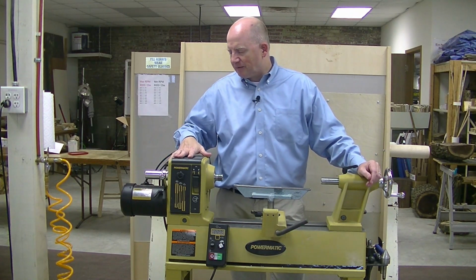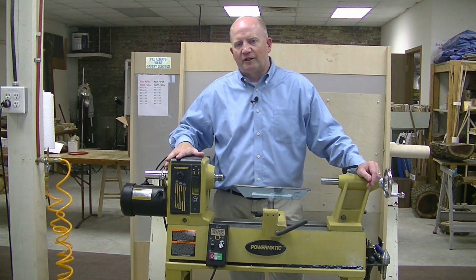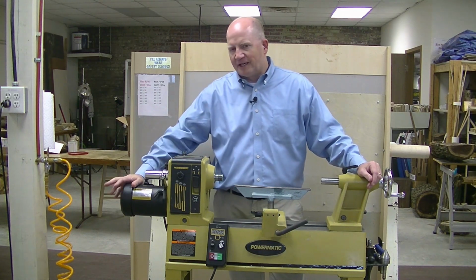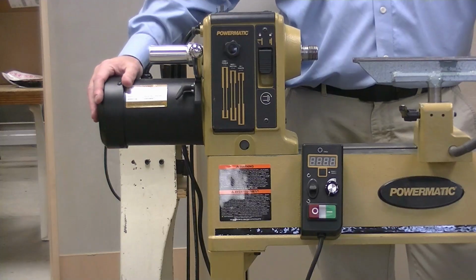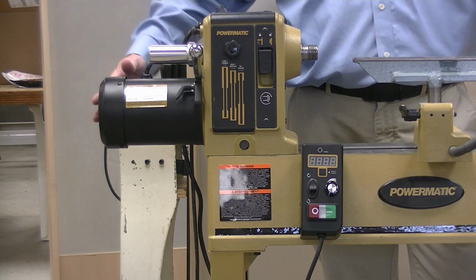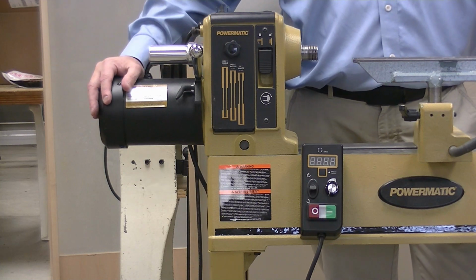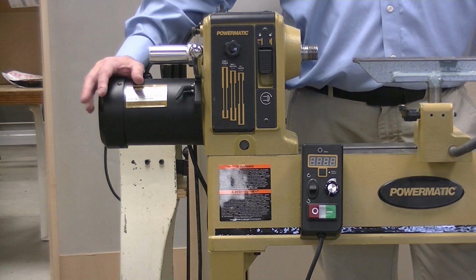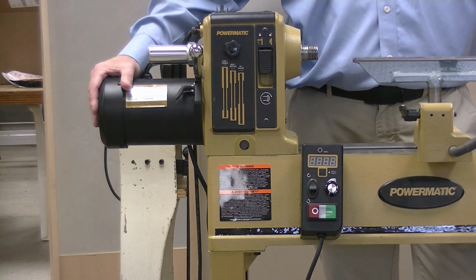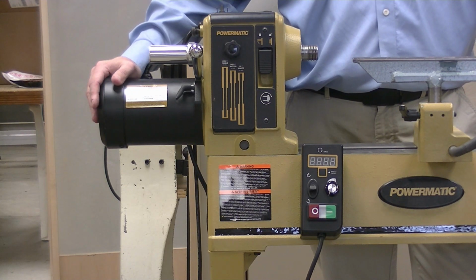However, once you step up to a lathe in this size range, it's probably going to have a 1 or 1.5 horsepower motor. This particular motor on the Powermatic is only a 1 horsepower motor, but it's a 3-phase 220 volt motor that's been stepped down to 110 volt. And I'm not an electrician or an electrical engineer, but basically what that means is you get more power out of this 1 horsepower motor than you would on a typical 1 horsepower 110 volt motor.